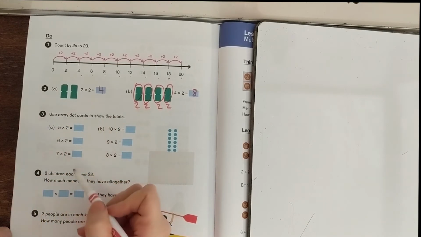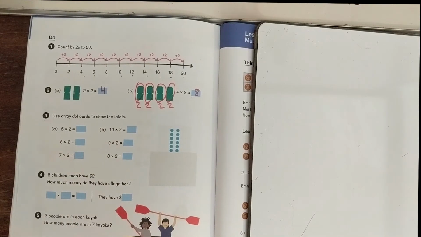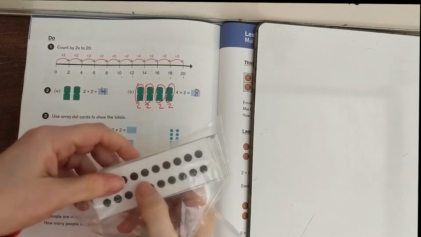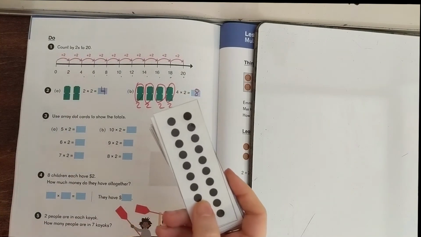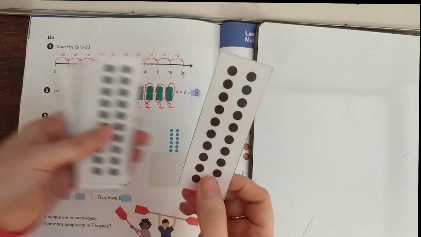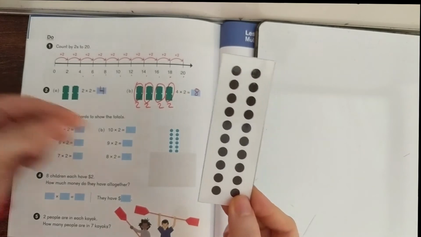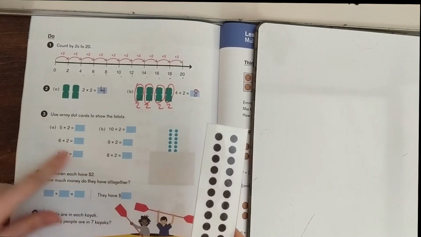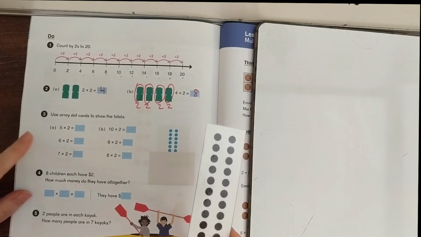To show the totals. Inside the folder that we sent home, you have a sheet that's called array dot cards, and they're by 2s. Some of them are by 10s and by 5s. Today you need the ones that are by 2s. They kind of look like this. So you would cut that out to help you solve these multiplication problems.